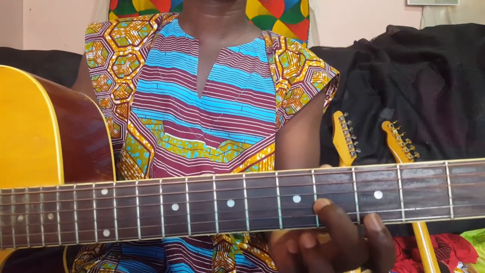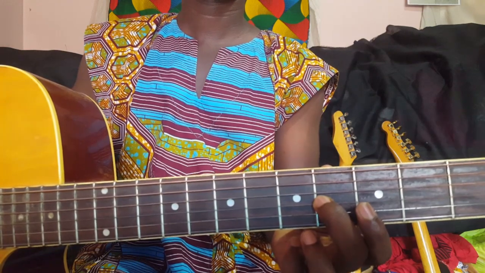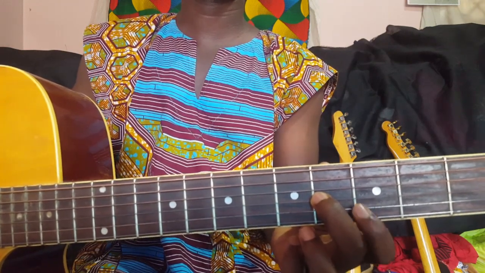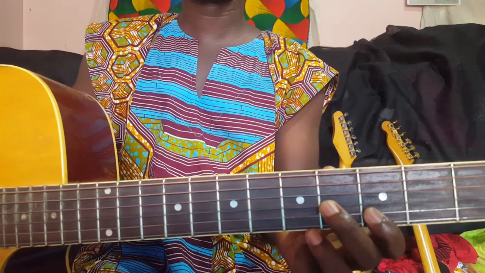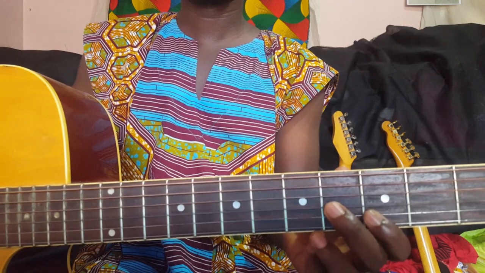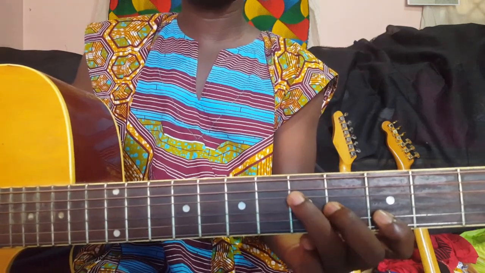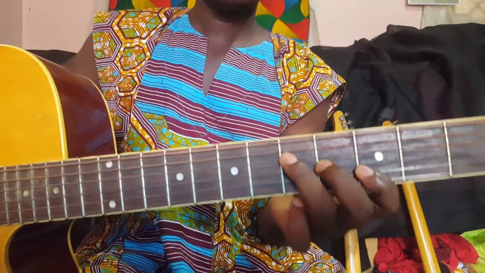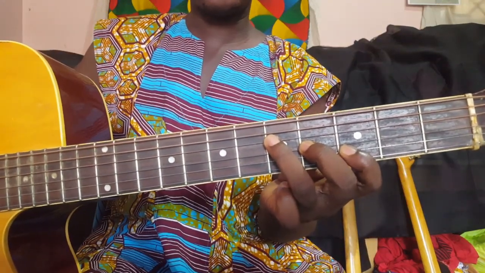Your second finger is at the fourth fret on the G string, and then your first finger is holding the third fret of the E and then the B string together. So you have a shape like this. This is G major.